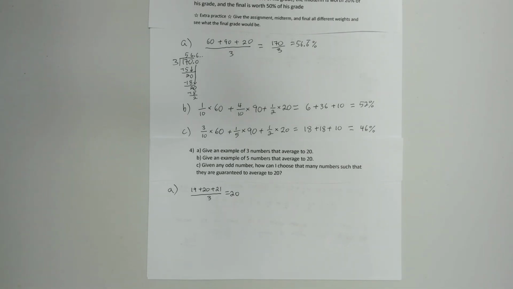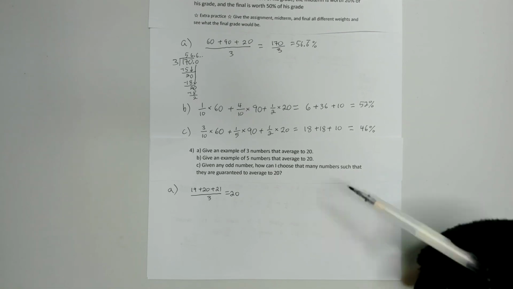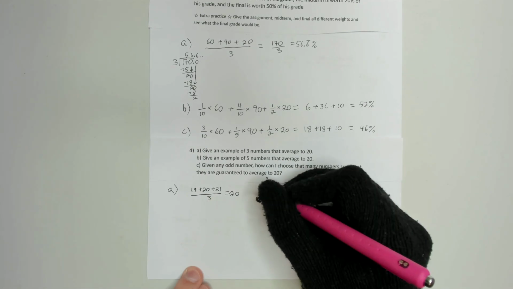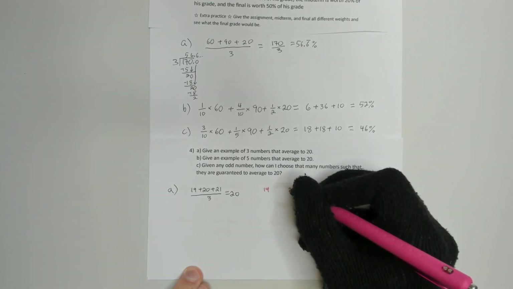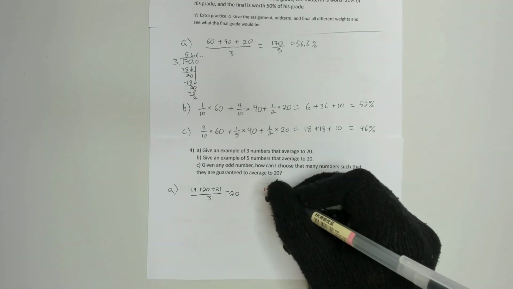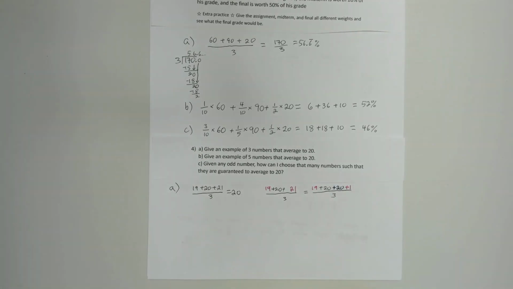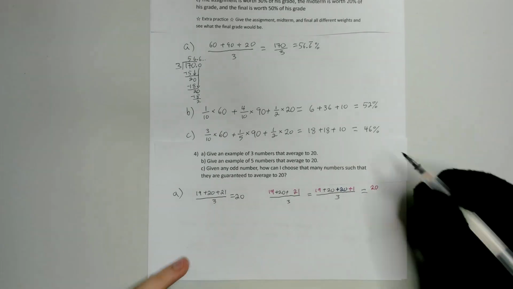But another way of seeing why this works, and this is going to be important for part B and C, is let's look at the 19 and the 21 a little more closely. So if I consider 19, 21, and then the 20, I'm going to split this 21 up, all right? I split this 21 up into 20 plus 1, right? That's the same thing as 21. But now I can combine the 19 and the 1, and I'm actually going to get 20.